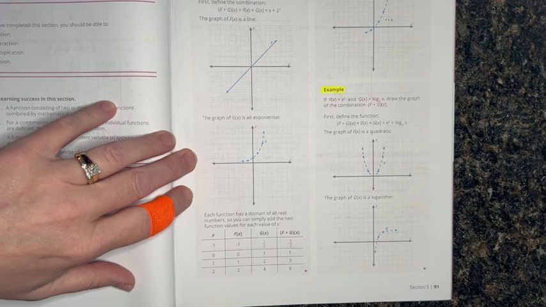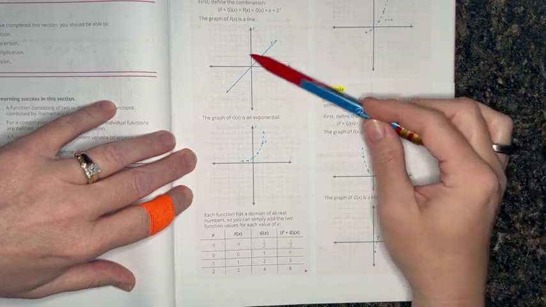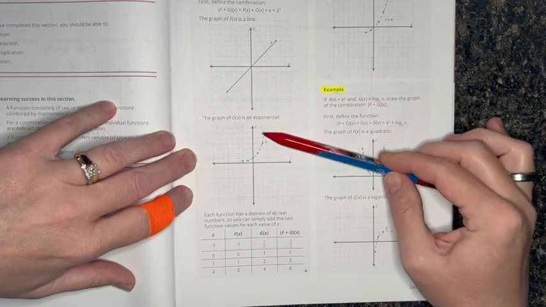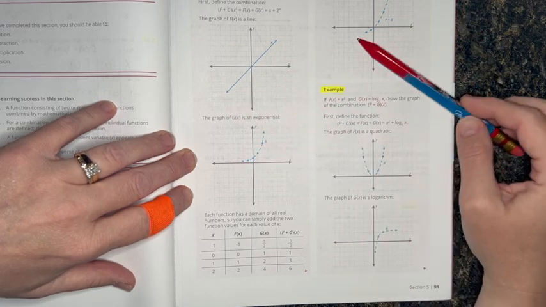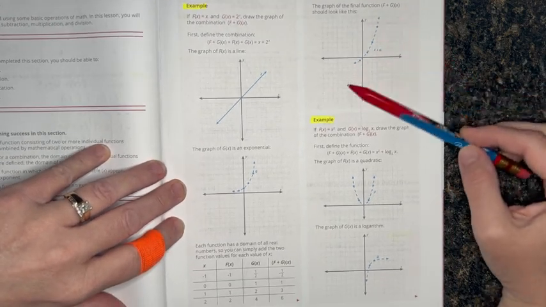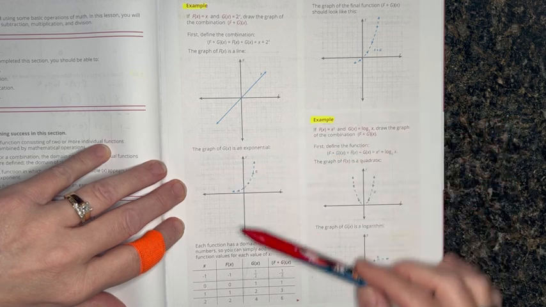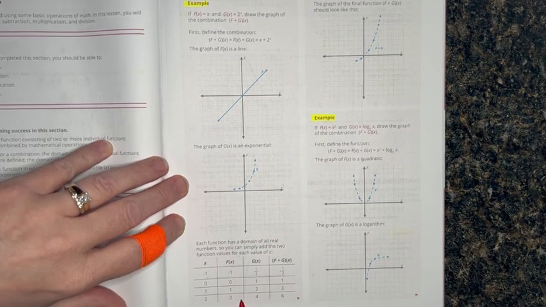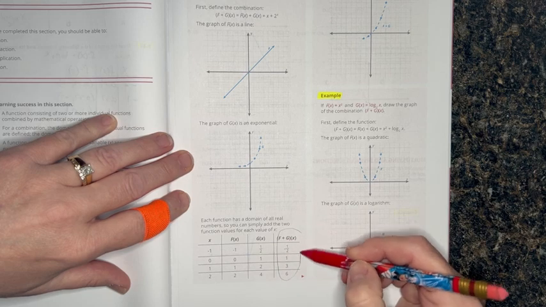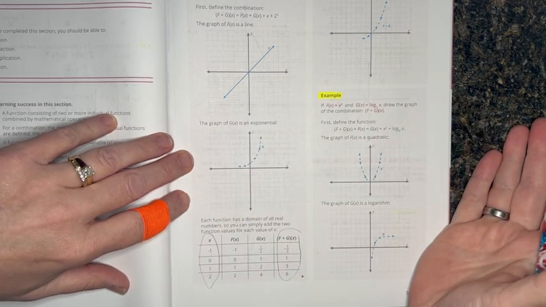Now, they just want you to graph the new one. They've graphed them all, right? Here's f of x, here's g of x, and then here is the f plus g of x, right? That's more than necessary. Finding the points for those parts are not necessary. All we are caring about are these points here. Don't do more work than you need to, okay?